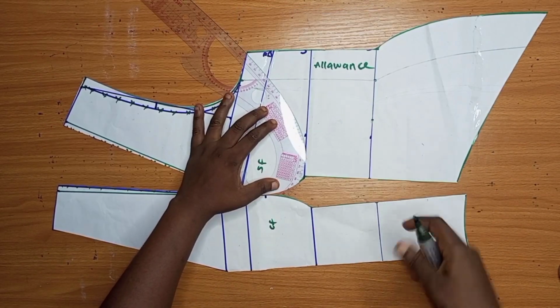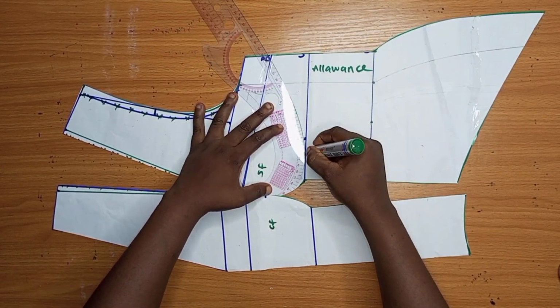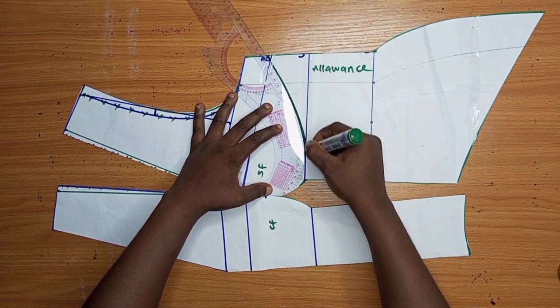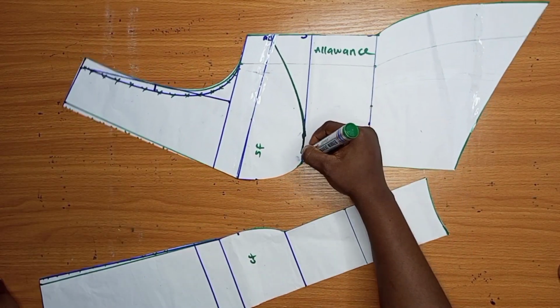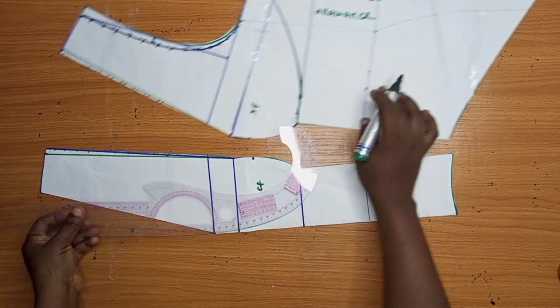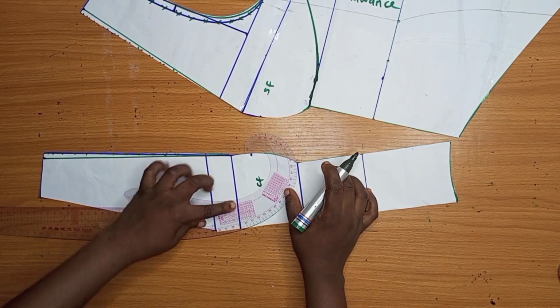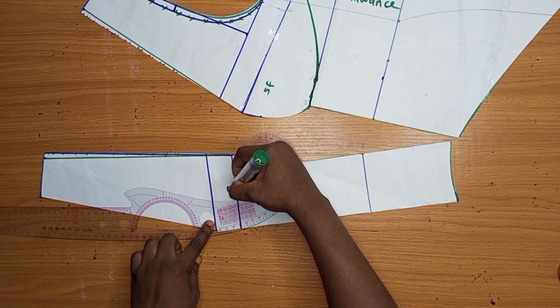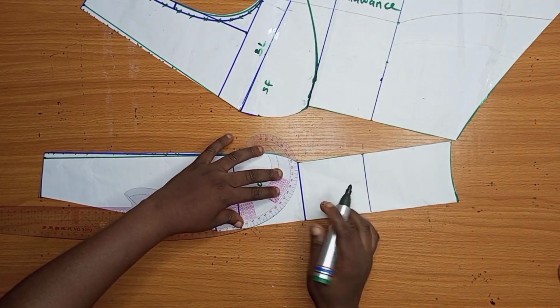Now I've gone ahead to cut out the part that I don't need. I'm just going to go ahead and cut out this. I'm going to go ahead and outline this way. I'll also be doing the center front this way. So just go ahead and connect this way to your bust line.